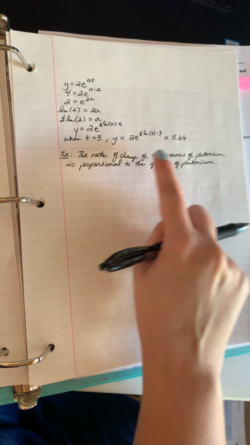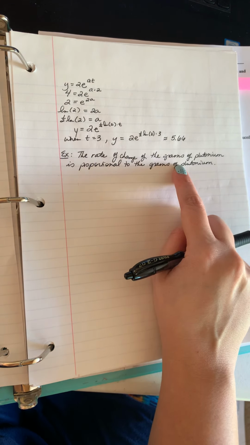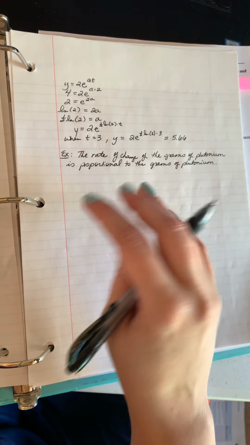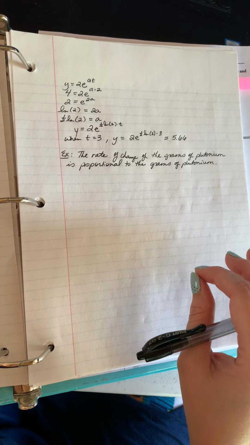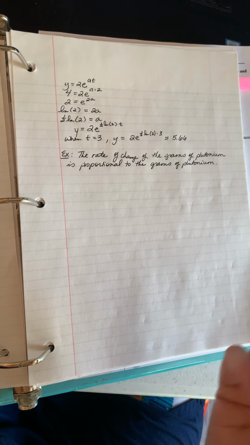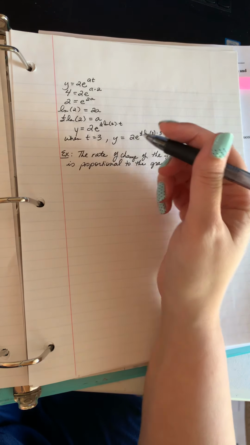So the rate of change of y is proportional to y. That just means straight up that we're going to write dy/dx equals ay, and then that's going to be ce to the at.